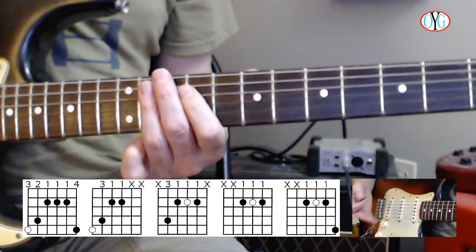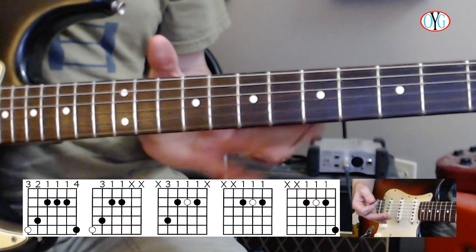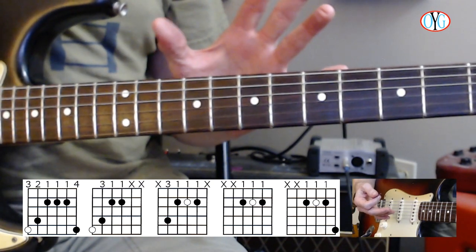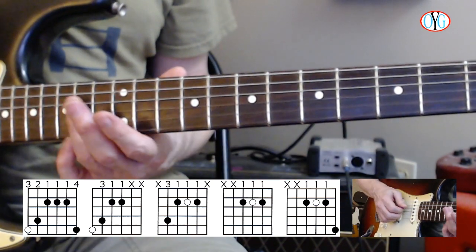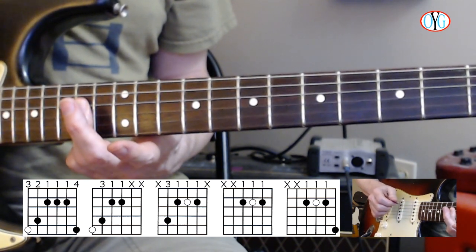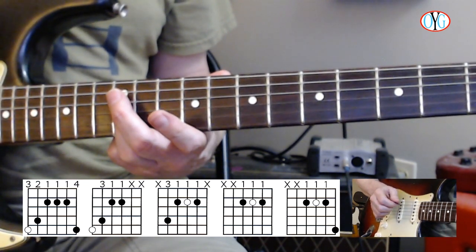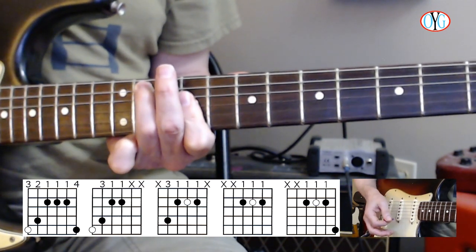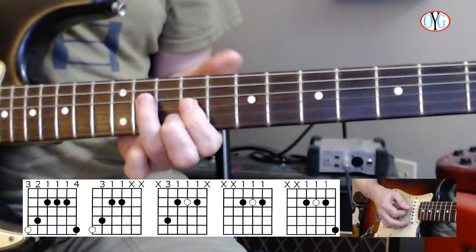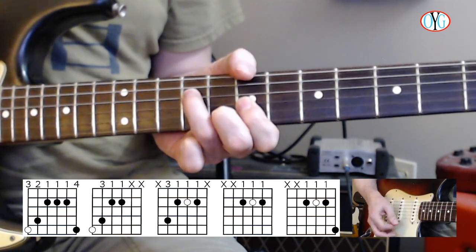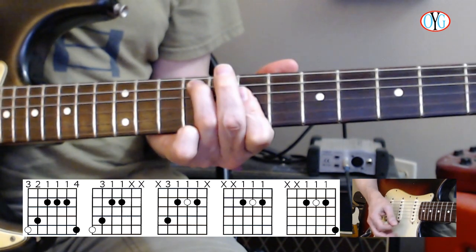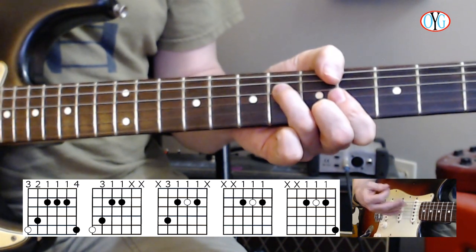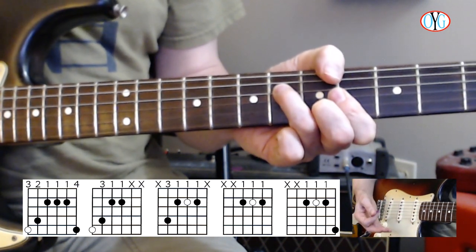Now another cool thing you can do is combine 2 different approaches into a singular thing. What I mean is the first time through the progression, for example, play the A form of the A and the G, then play the G form of the D, the G form of the E. Then you're going to play the C form of the A, the C form of the G, the G form of the D, and then the C form of the E. I know that's a big mouthful.